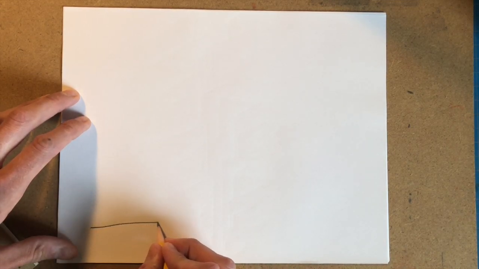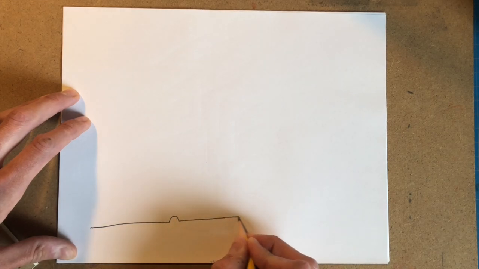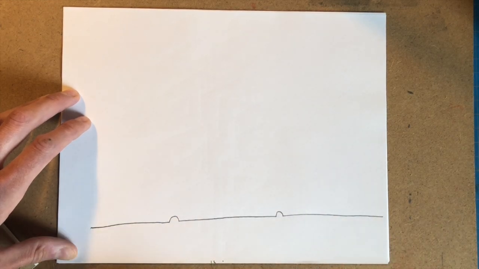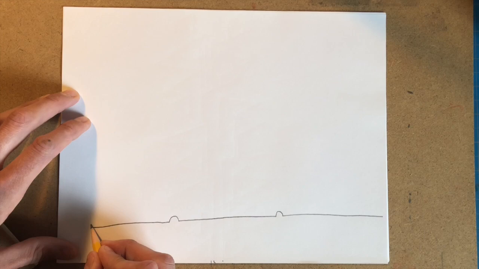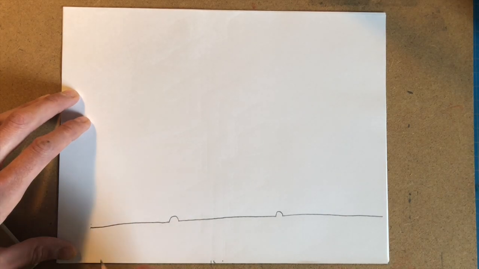So first thing is I'm going to start at the bottom of my page, maybe about 1.5 inches off the bottom. And I'm going to draw a straight line, or as straight as I can, and just a little bump here, and a little bump here. And then it keeps going. The next line is going to start right on top, or right about maybe the length of my pencil lead.